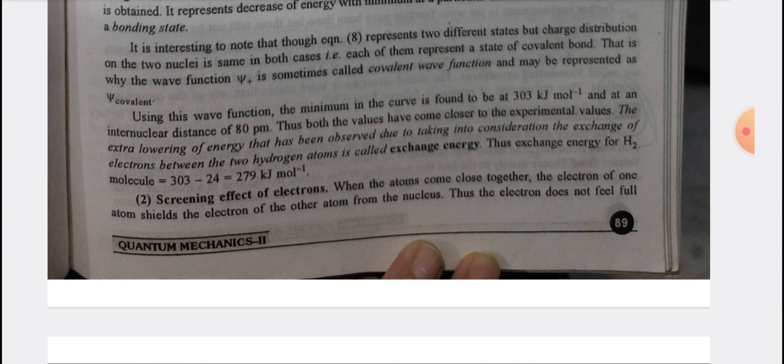The extra lowering of energy that has been observed due to taking into consideration the exchange of electrons between the two hydrogen atoms is called exchange energy. Thus, the exchange energy of the H2 molecule is equal to 303 minus 24, which is equal to 279 kilojoule per mole.